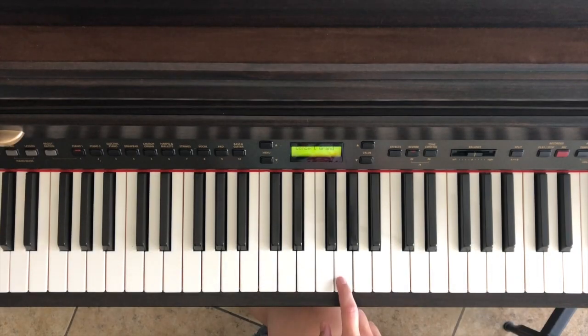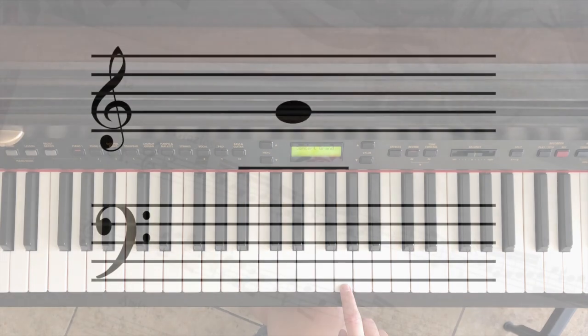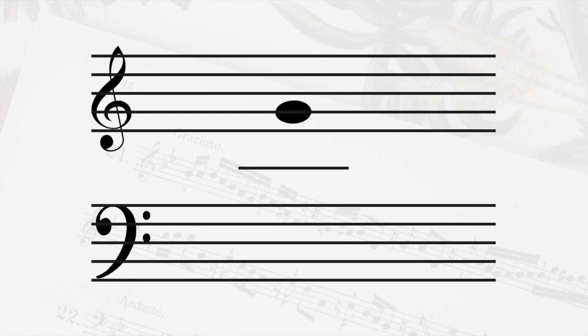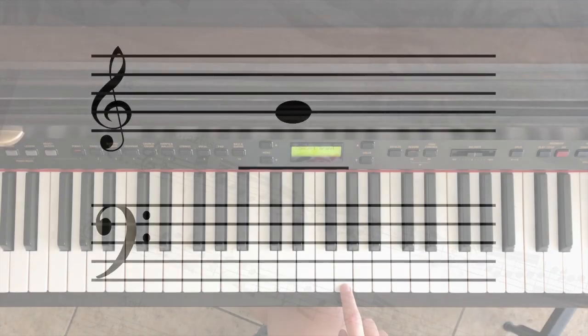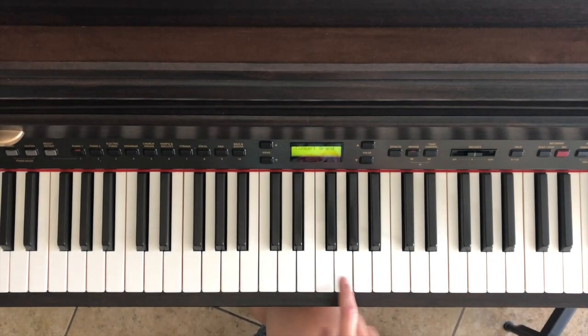Okay, here's another sound. This is the G that falls on the treble clef line, or the G clef line. Here's another sound.